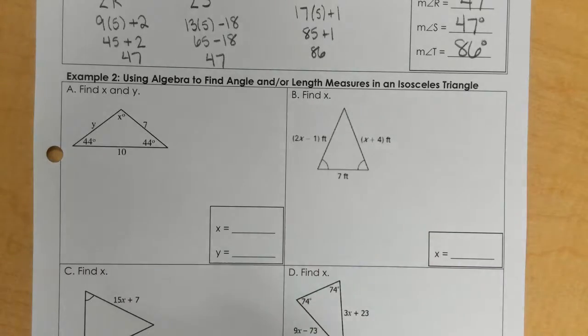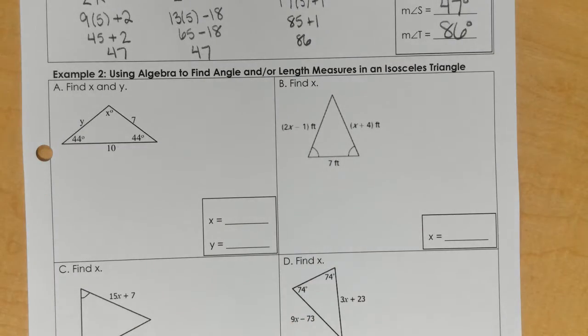Alright, in example 2, we still have the idea of the isosceles triangles, but now we're going to talk about the side lengths and the angle measurements. So we're going to mix in both different concepts, the sides and the angles. So using algebra to find angle and or length measures in an isosceles triangle. For letter A, find x and y.